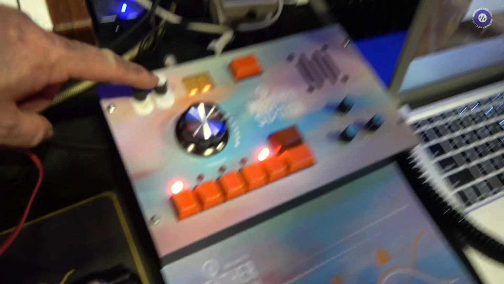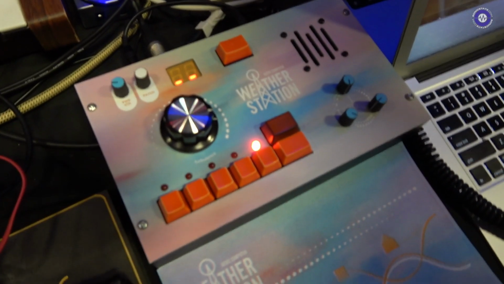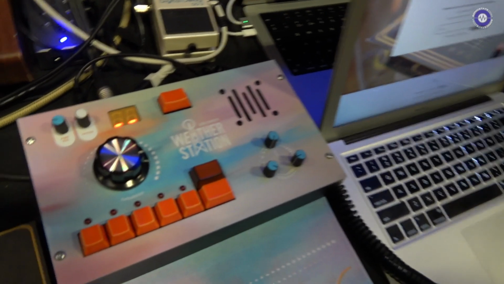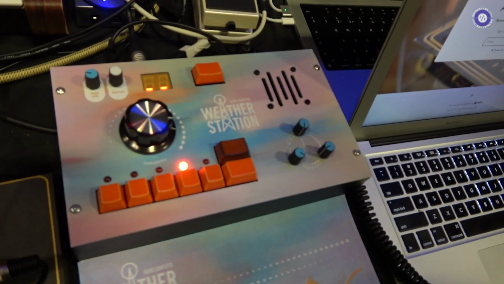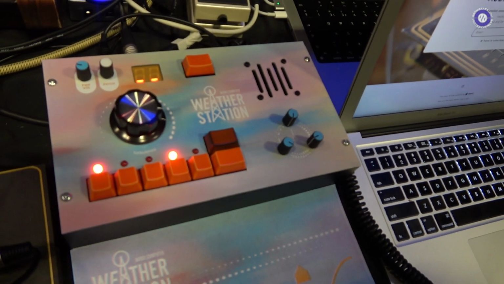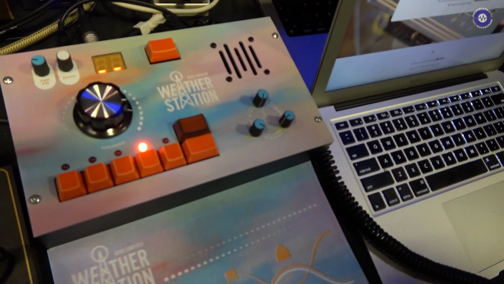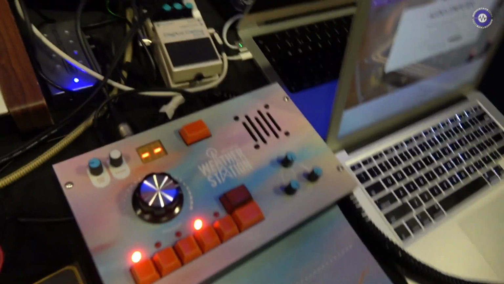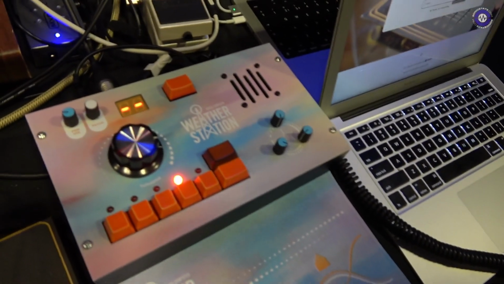Would there be a patch list with terms that might help people find the moods? Not planning on it. I like the idea that you just have to discover it. They'll have numbers, but you just have to turn things around and find something you like. That's nice. It really is about exploring it yourself.